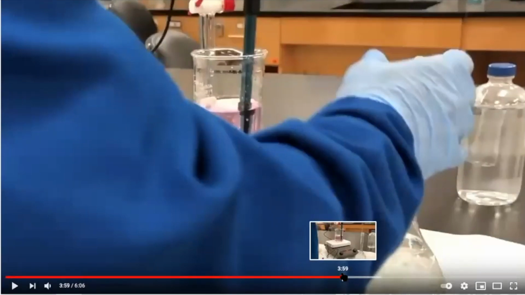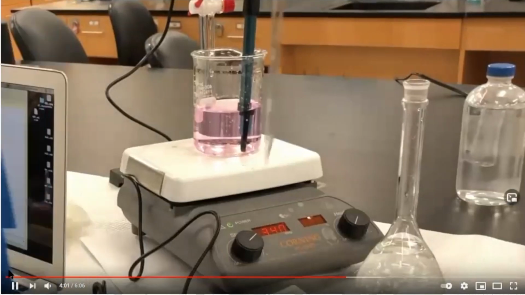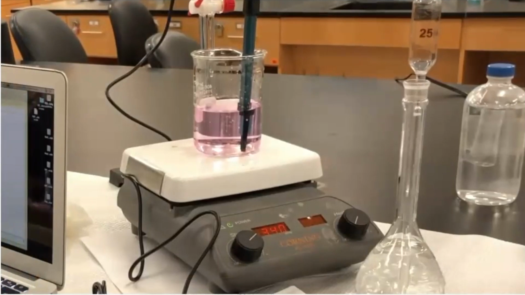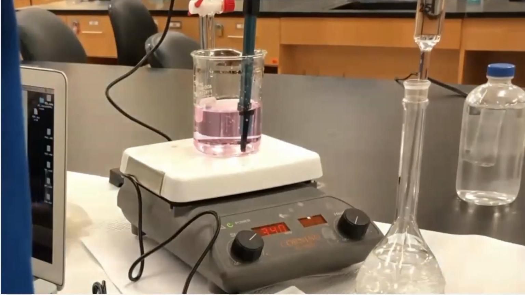Once we have this, take a look at this, because now that I have it at the endpoint, I'm taking a 25 mL volumetric pipette. I'm measuring it out, and then I'm adding it to this solution that is now at the equivalence point.